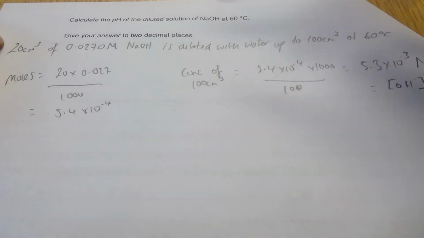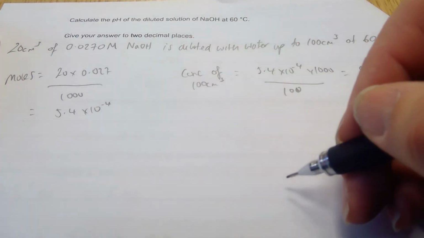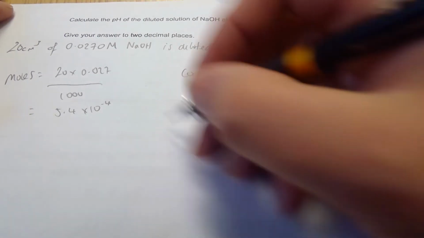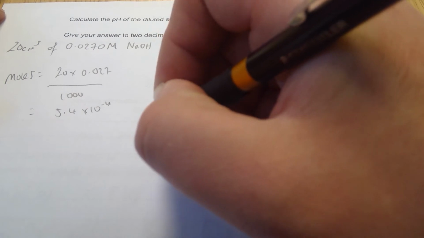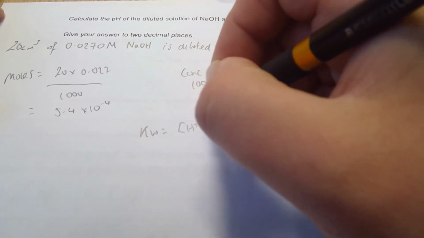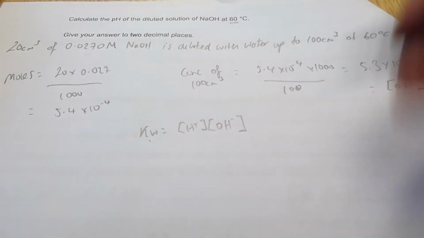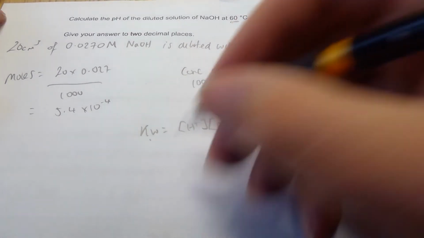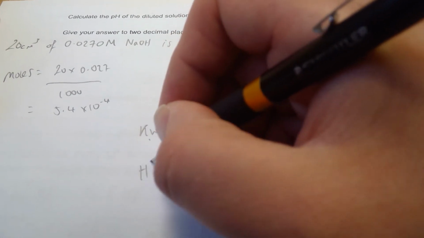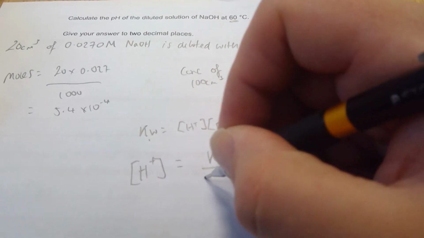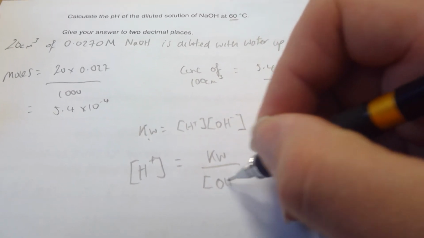Now, if we're trying to figure out the pH of a strong base, we use the relationship with Kw, or you can use the pOH shorter version to work it out. If we do it in full, remember that Kw equals the concentration of H plus multiplied by the concentration of OH minus. Now we know what this is. We'll remember at 60 degrees, so make sure you use the right one from the previous part of the question. So we're rearranging it to figure out the concentration of hydrogen ions because we want the pH. So the hydrogen ion concentration is equal to Kw over the concentration of the OH minus.